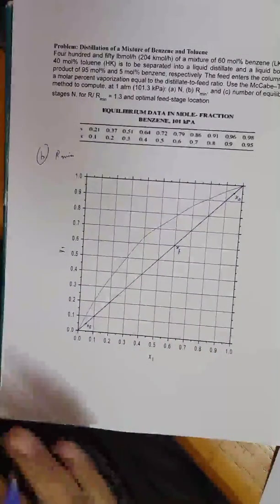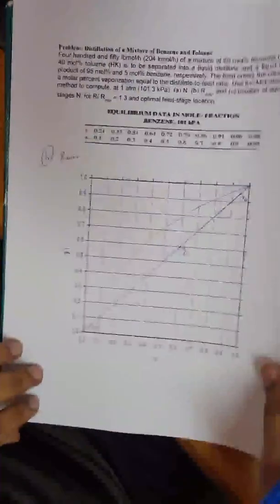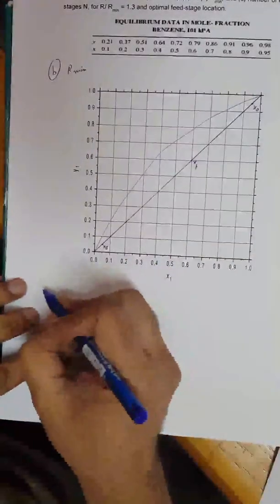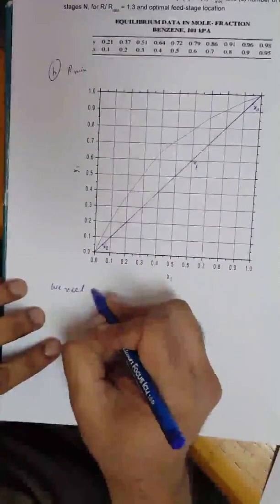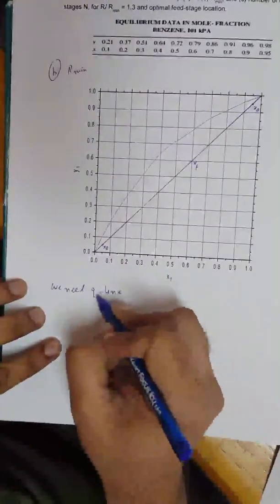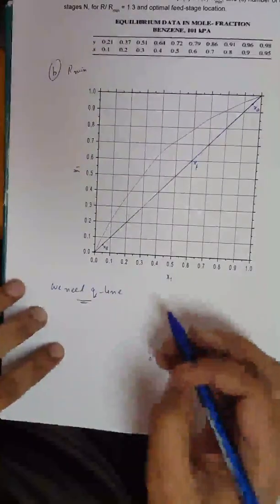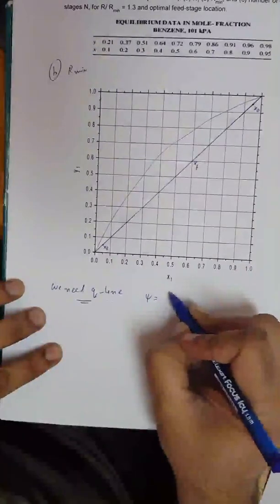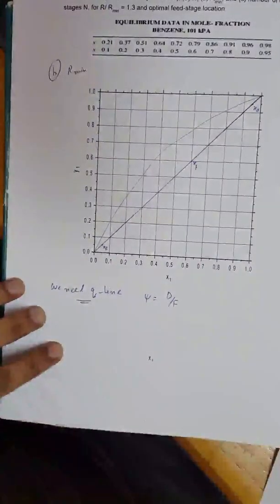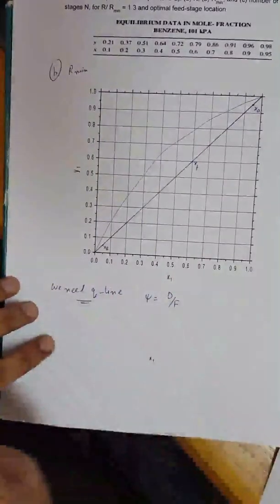In order to find R minimum, we first need to find psi. We need the Q line. The only information for the Q line is that psi is given. Psi is equal to D over F. So we need D. How can we get D?